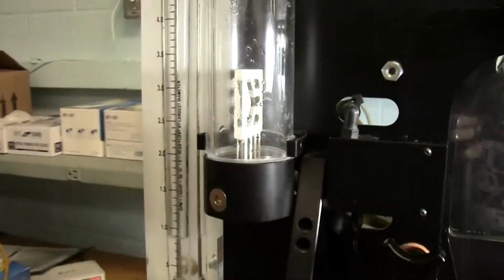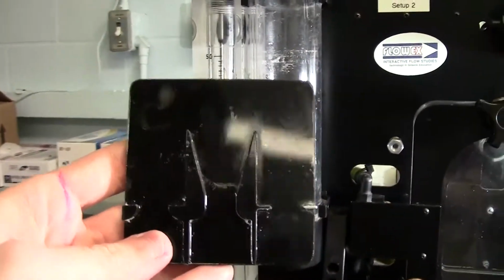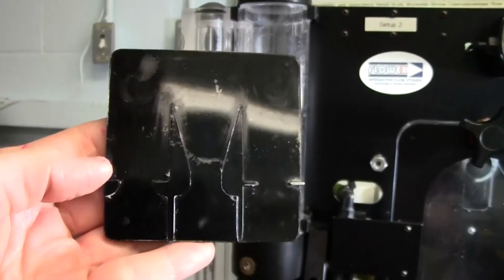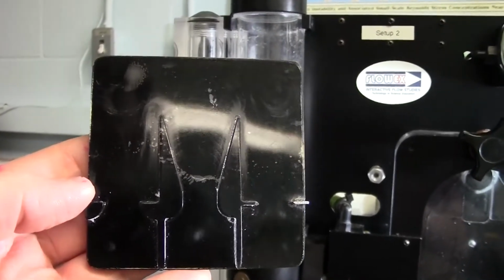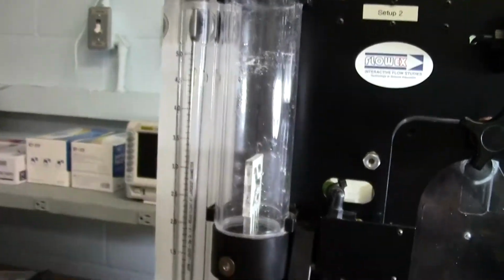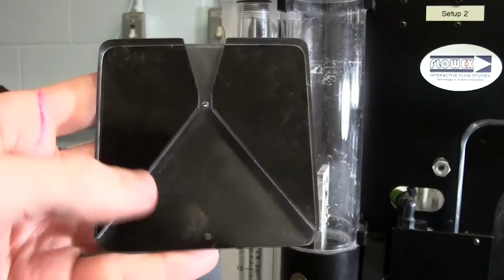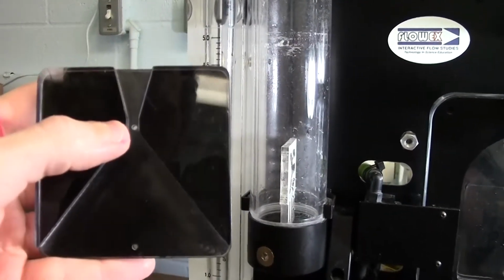So for the lab, we have three different inserts that we are going to look at. The first is the orifice comparison insert that has three different geometries. Then we have the Venturi model, which is a contracting nozzle, and it has two holes for pressure measurement.